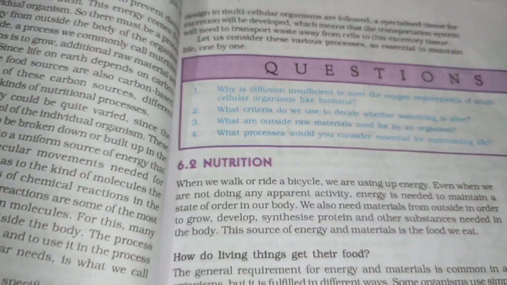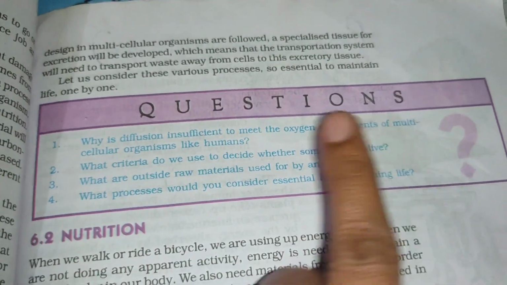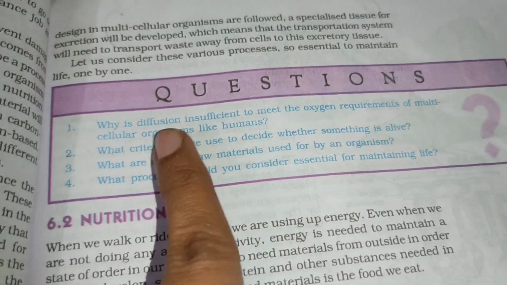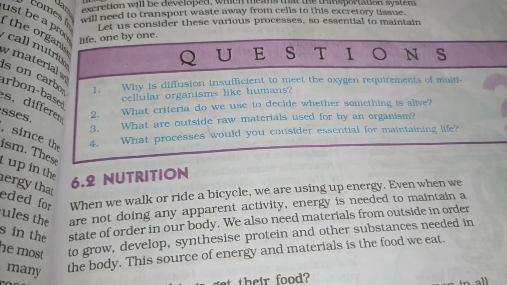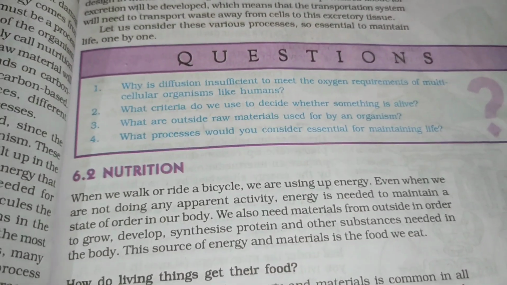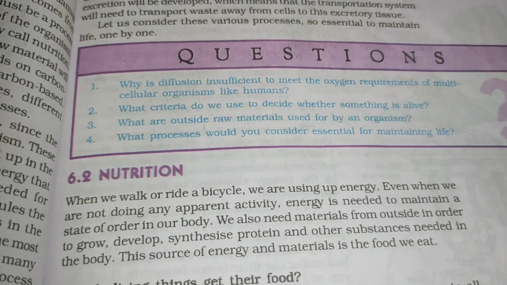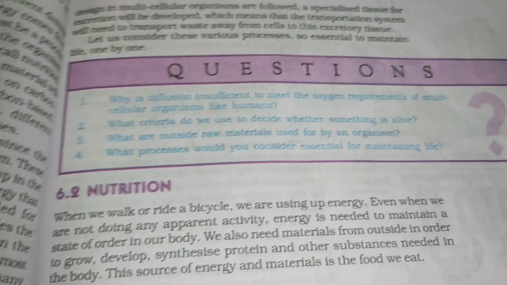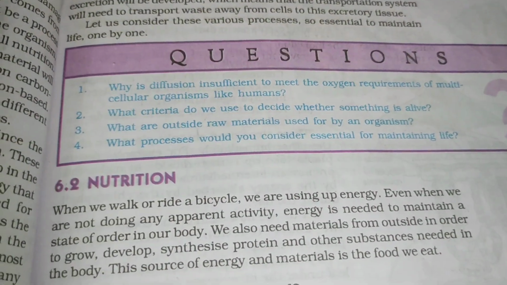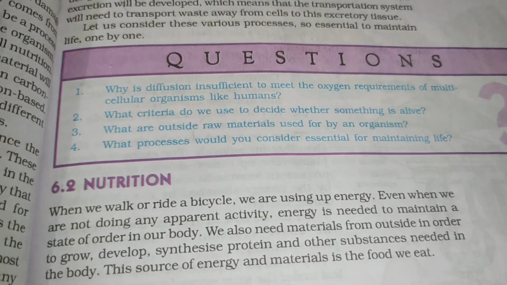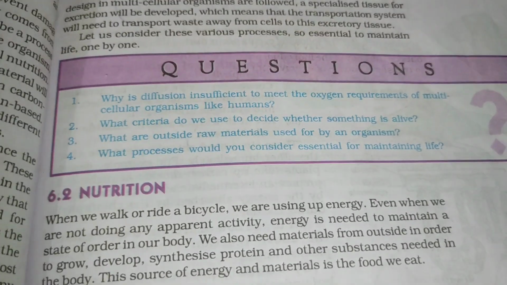Then the question: why is diffusion insufficient to meet the oxygen requirements of multicellular organisms like humans? In simple unicellular organisms like amoeba, diffusion is enough. What is diffusion? Movement of molecules from high concentration to low concentration. That is enough, since the oxygen is more in the atmosphere and less in the organism, so it just diffuses. But in multicellular organisms, it is not possible. They need more oxygen, more energy. That's why a definite structure, specialized tissues and specialized organs are needed for this.